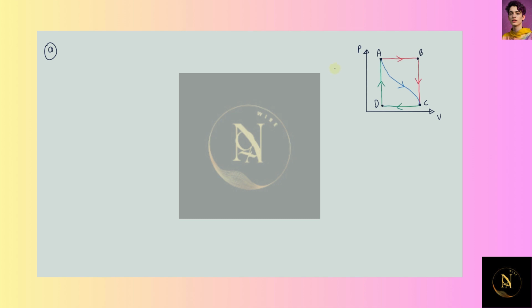This is the figure given, and it is given that the change in internal energy of a gas when it is taken from A to C, this path, is plus 800 joule, and the work done on the gas along the red path, that means W ABC, is minus 500 joule.